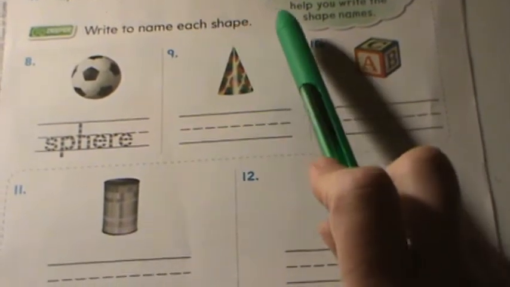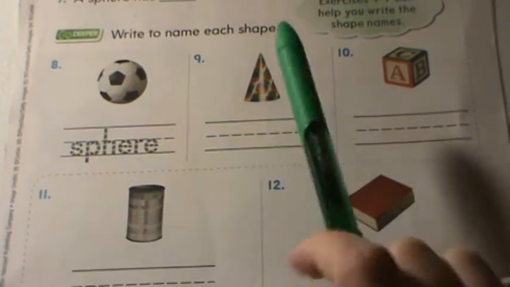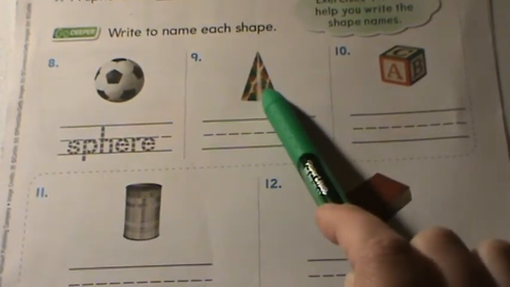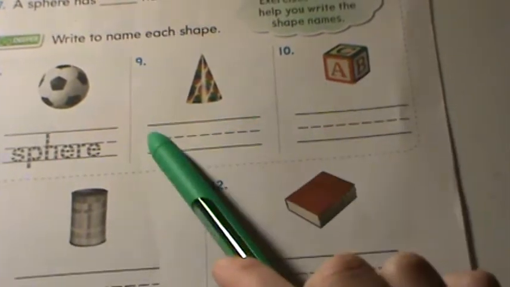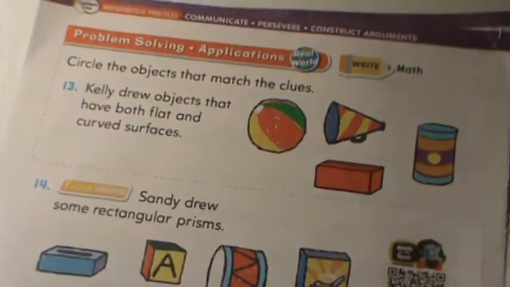And then at the bottom, you are writing the shape, the actual shape. So this is not a ball. This is a sphere. This is not a party hat. This is not a block. Name it by its actual shape. So if you don't remember, flip back and compare those pictures to the shapes up here and spell it correctly since it is on your packet. And on the back, you've got some questions you're going to answer based on the clues that you're given.